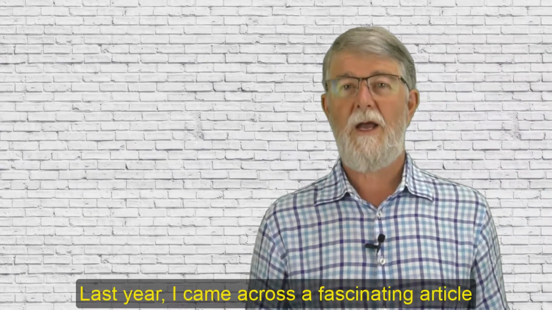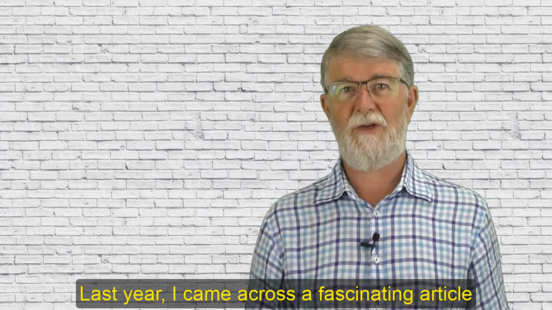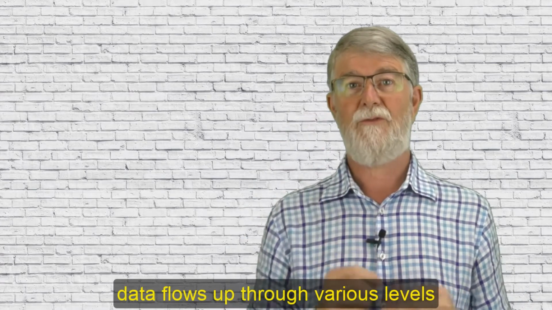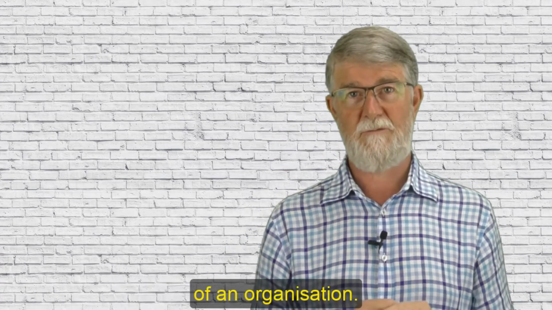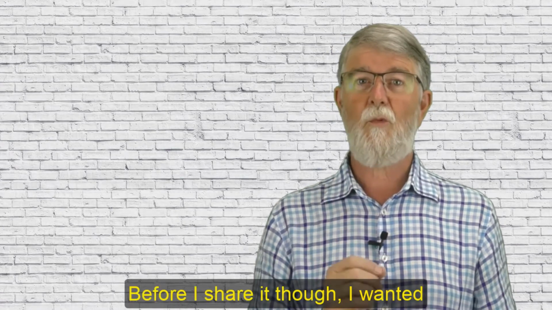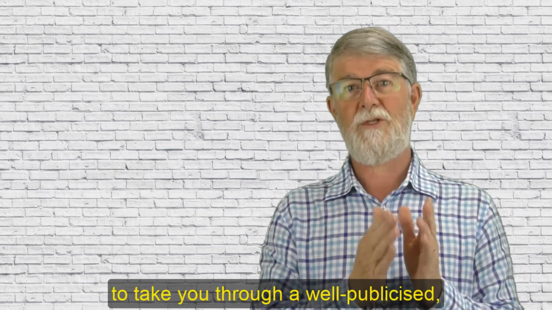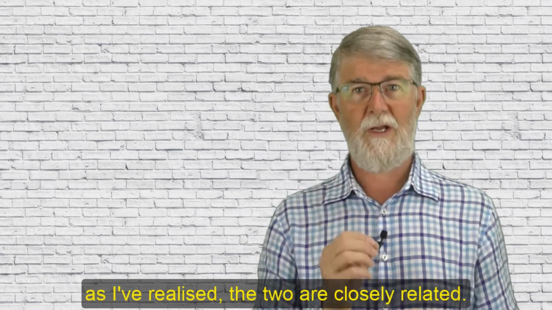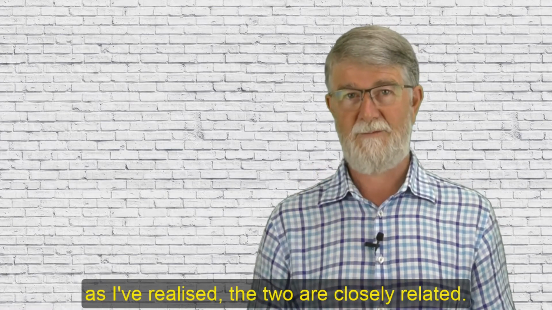Last year, I came across a fascinating article that showed a pyramid hierarchy and how data flows up through various levels of an organisation. Before I share it though, I wanted to take you through a well-publicised Industry 4.0 maturity journey first, as I've realised the two are closely related.